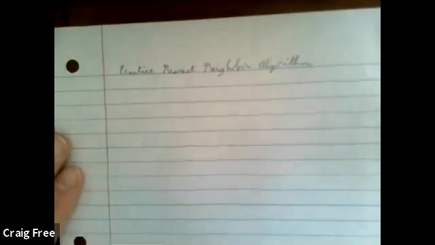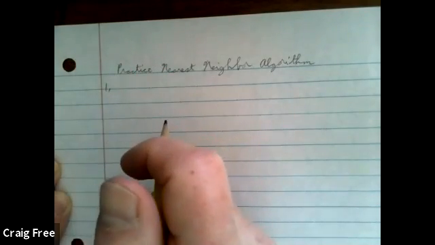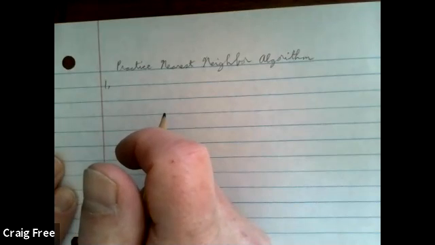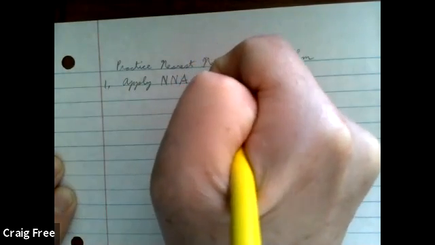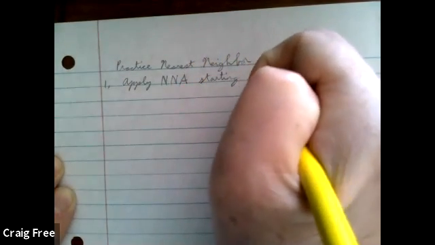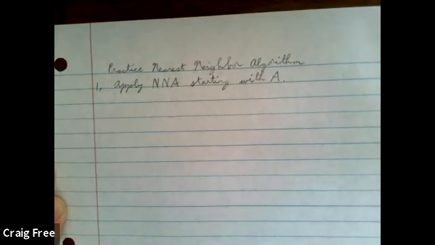Question one, we start with a picture that looks something like this. I'm going to write the question first. It says apply NNA, the nearest neighbor algorithm, starting with A. And they want us to type in the answer with uppercase letters with no space between the letters.